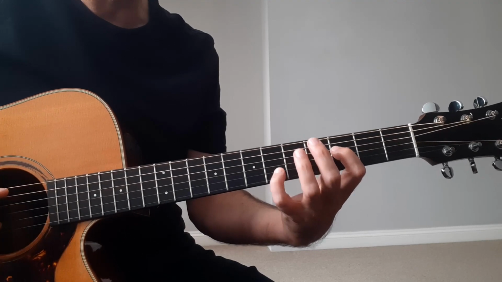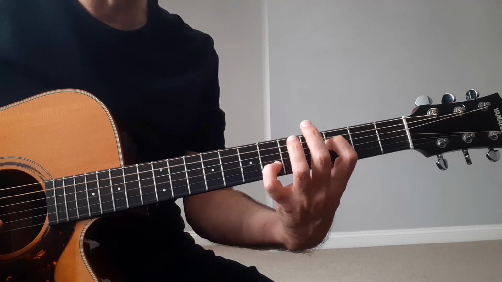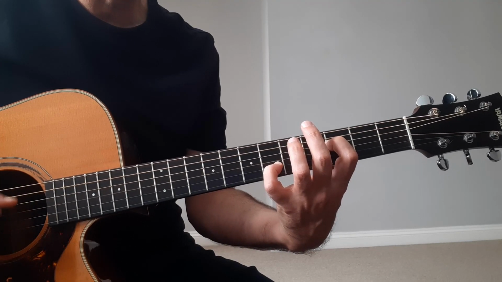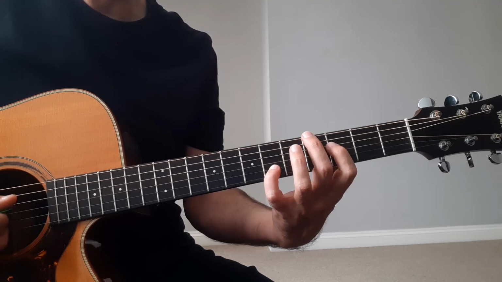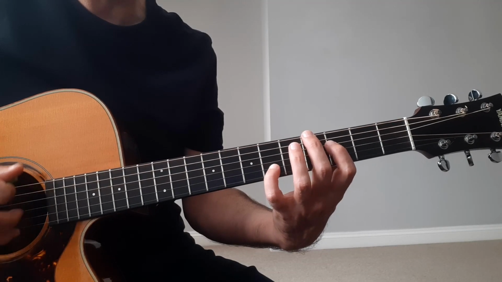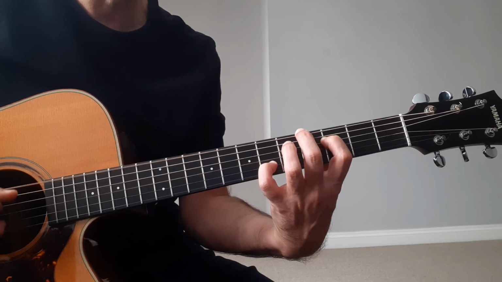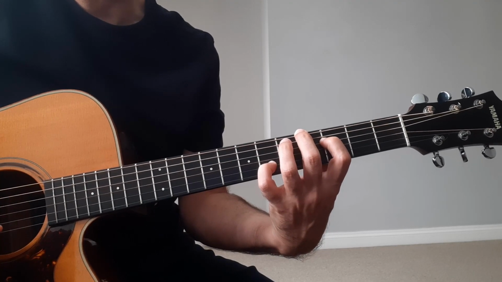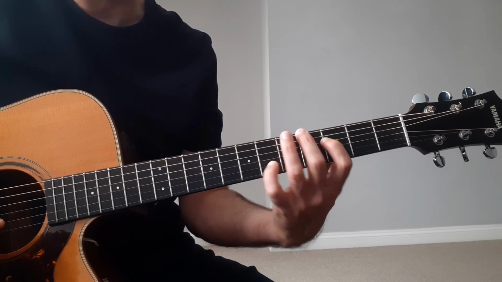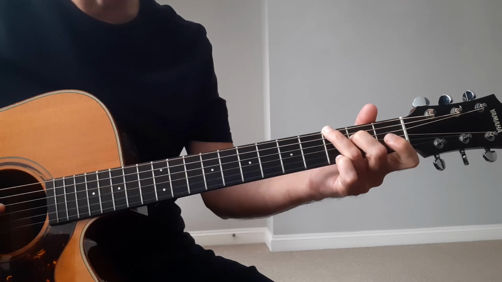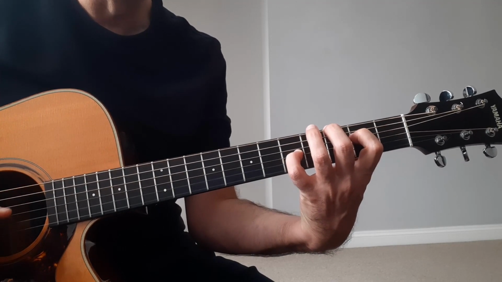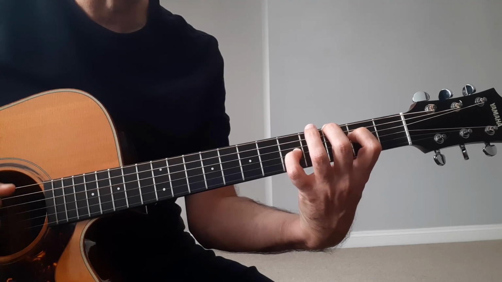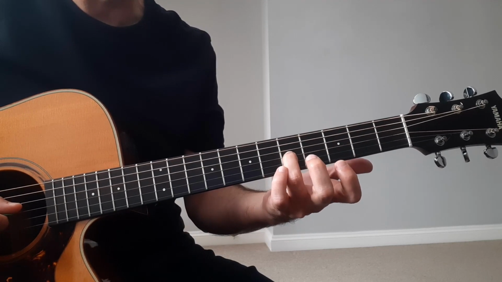Okay, so we'll have some sort of F over A. Then I will have F minor, so I'm going to put an A flat in the bass. Then let's say I'm going to continue the progression. I go G over C over G. And that creates that clash between C and B.